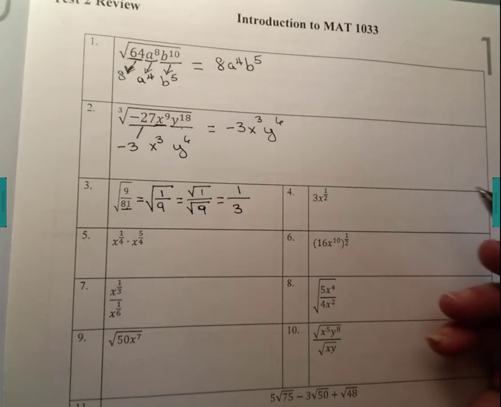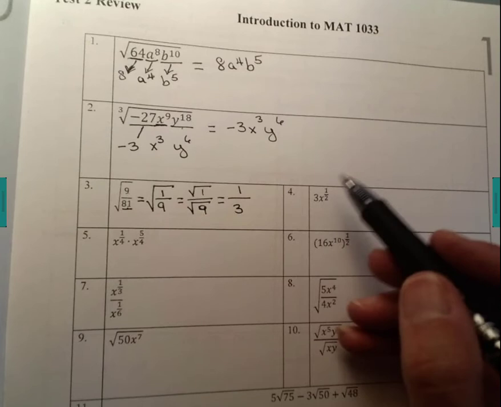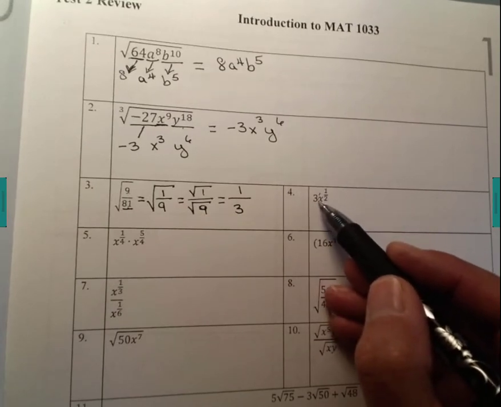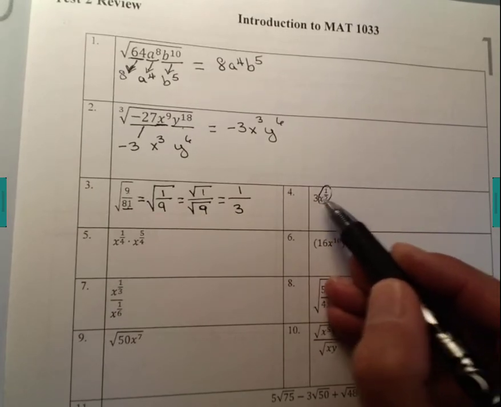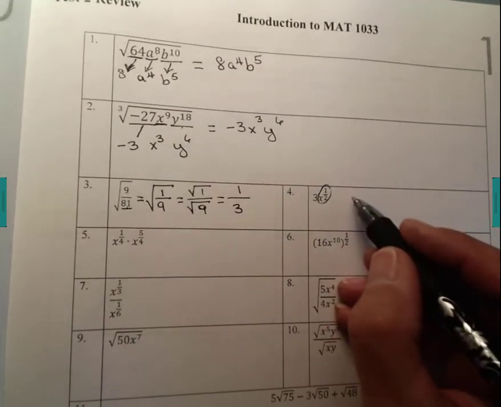It should get the same answer both ways. Now let's look at number 4 here. Really, all that we are raising to this fractional exponent is the x, not the 3, okay? You'd have to be in parentheses to raise that 3. So I'm going to write it like that.